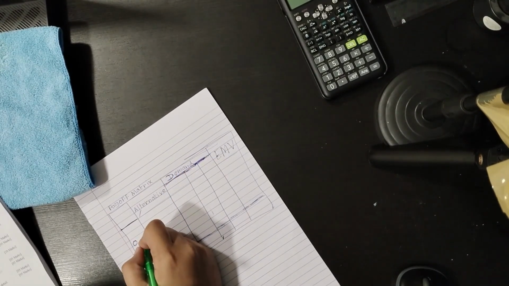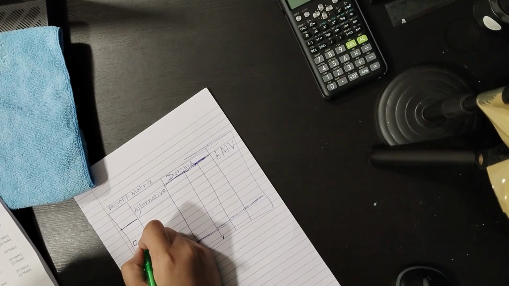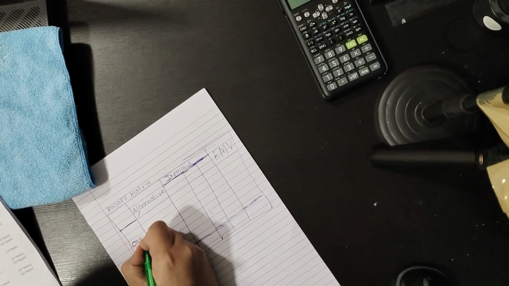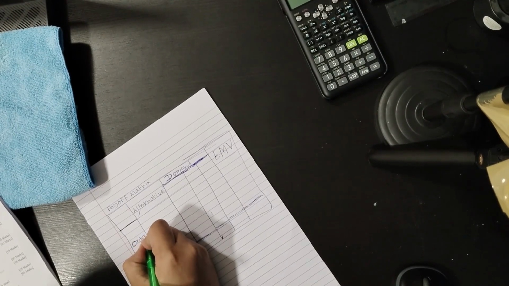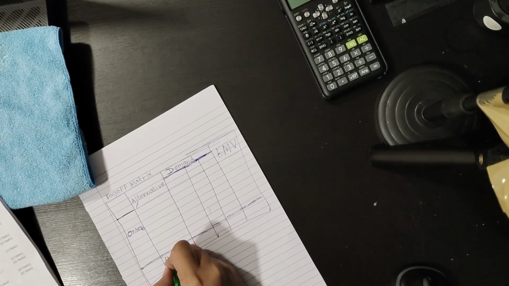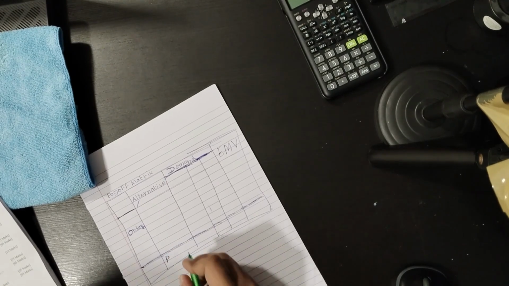Demand. Can we appreciate how I'm writing over here, guys? Pretty sure you guys might be impressed with my handwriting.